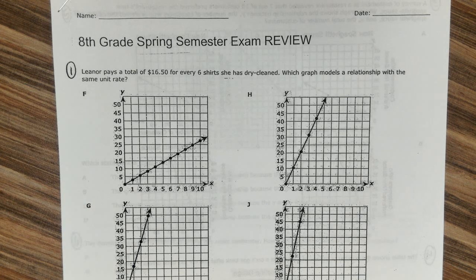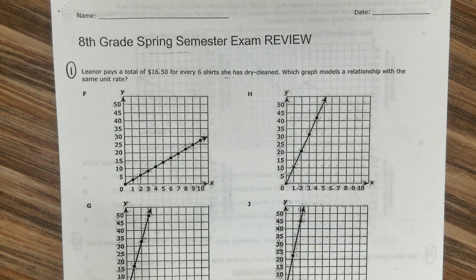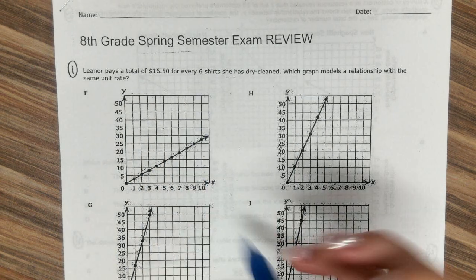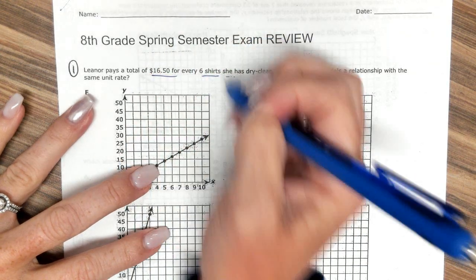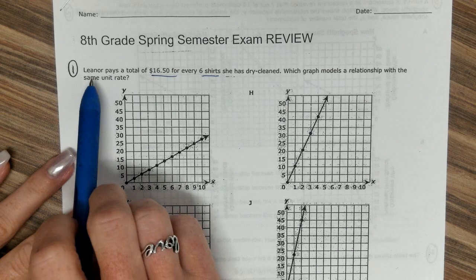All right, so we're going to go over the review. Number 1, this is a graphing problem. So you're either going to see if the two numbers they gave you will fit on the graph. If they don't fit, what are you going to do? Divide. Y over X. So let's see if it fits.